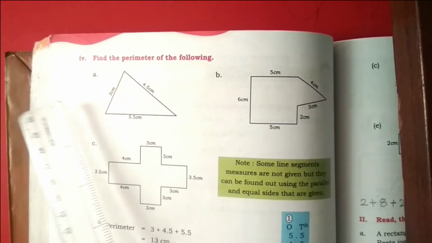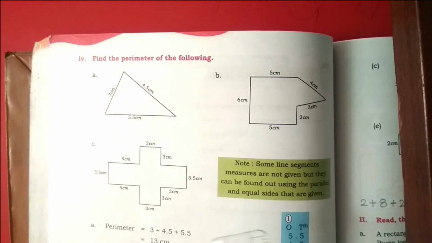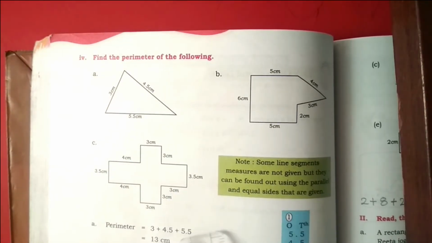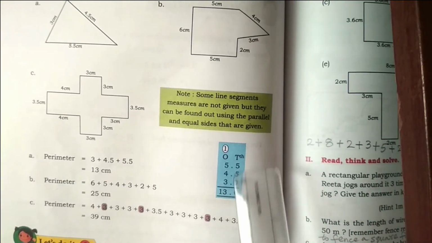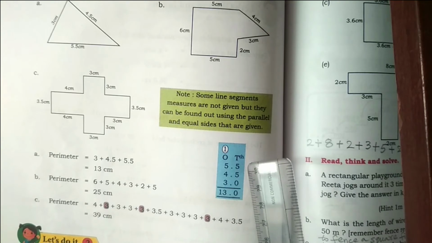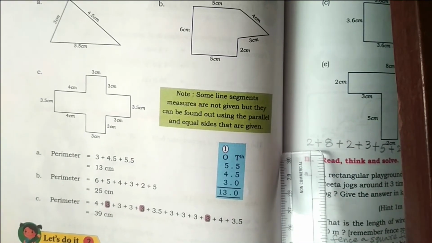Here in this triangle, they have given 3 plus 4.5 plus 5.5. If we add all these 3, first we have to arrange vertically. That is nothing but standing line. See, the digits after the decimal we call 10th position, 100th position and 1000th positions and so on, right?